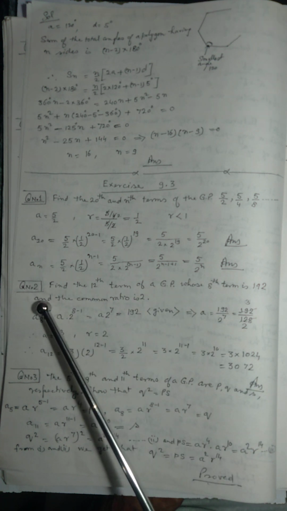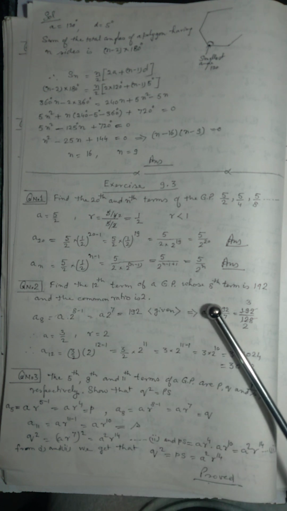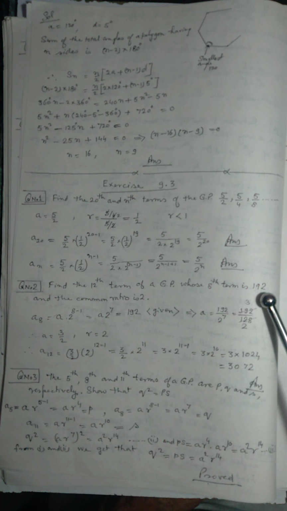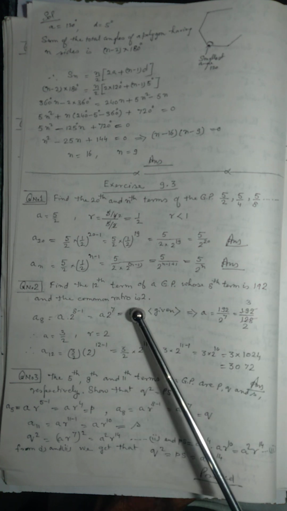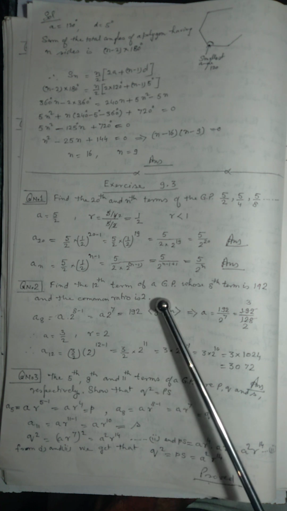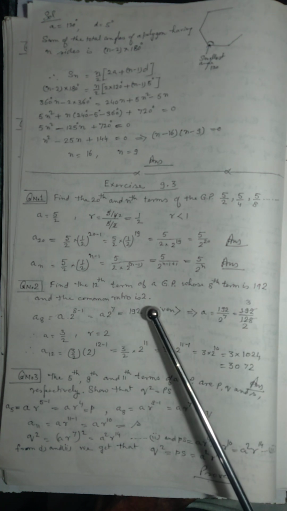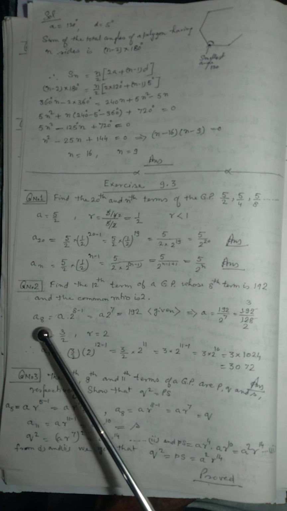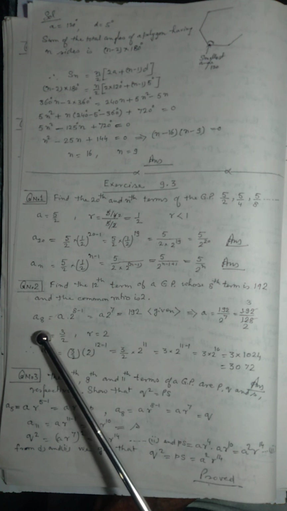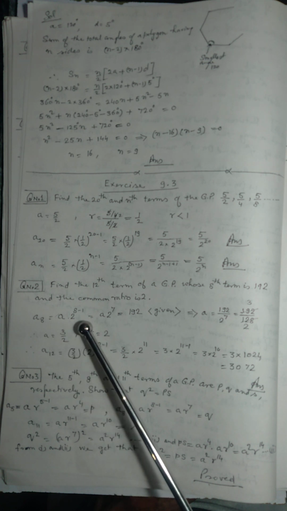Now come to question number 2. Find the 12th term of a GP whose 8th term is 192 and common ratio is 2. Now look, the 8th term is given and the common ratio is given. A8, means 8th term, that is A into 2 raised to power 8 minus 1.